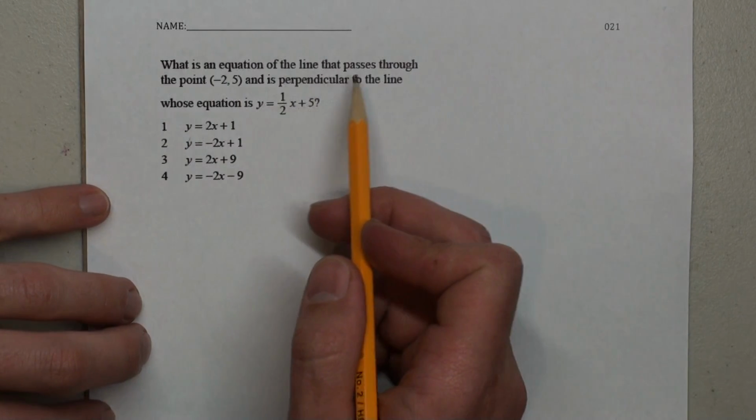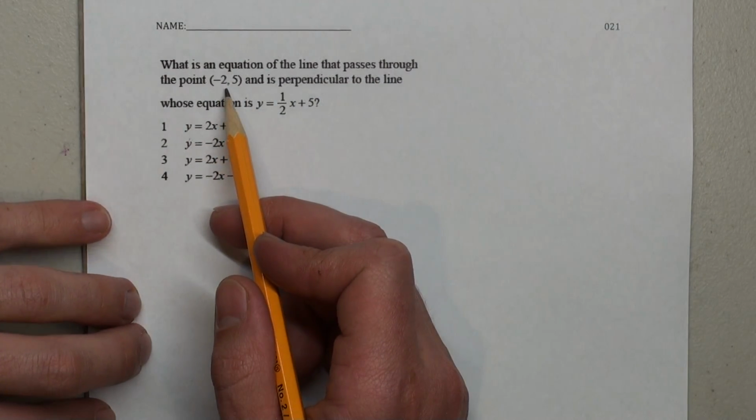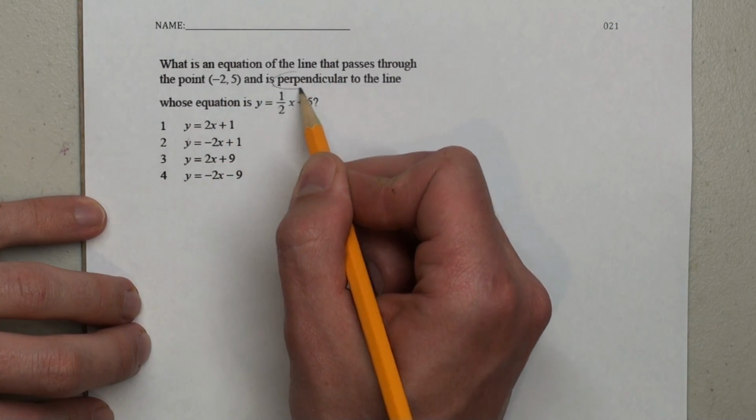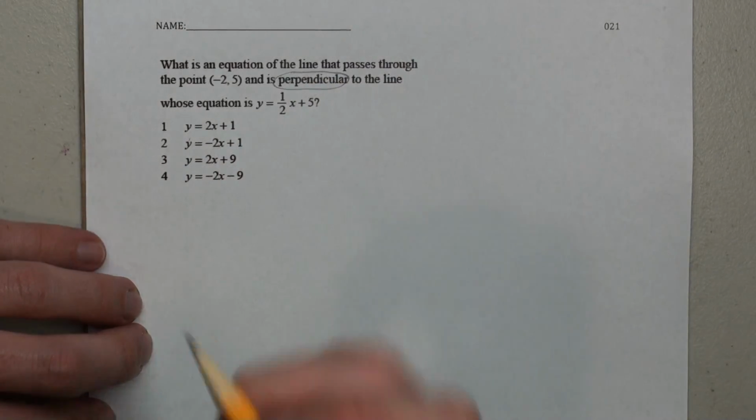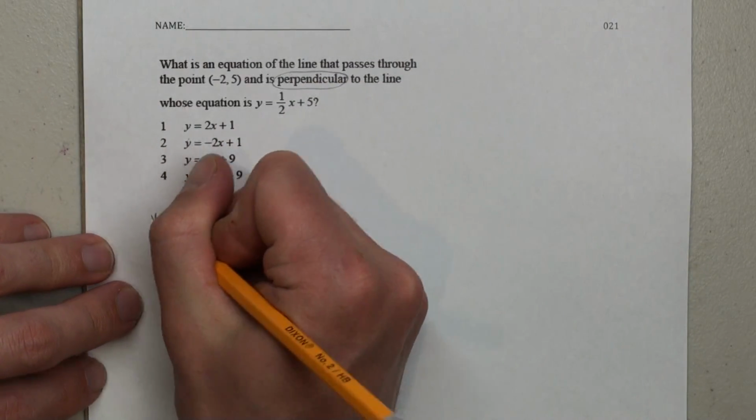We want the equation of a line that passes through the point -2, 5 and is perpendicular to the line whose equation is y equals 1/2 x plus 5. So we start with the equation.